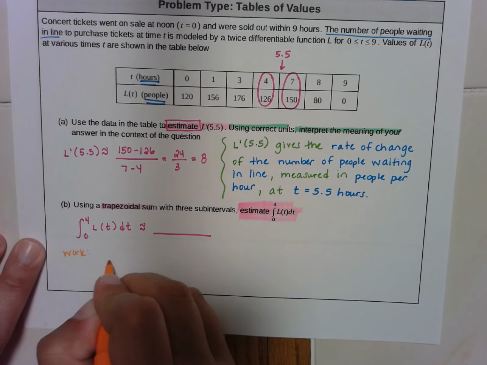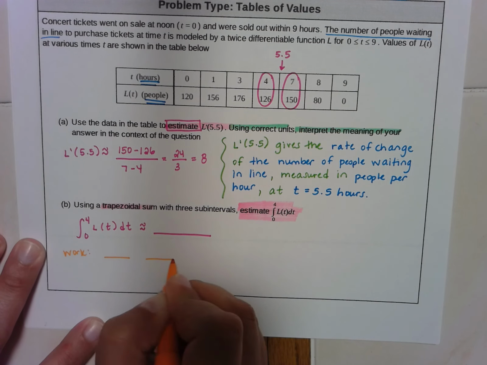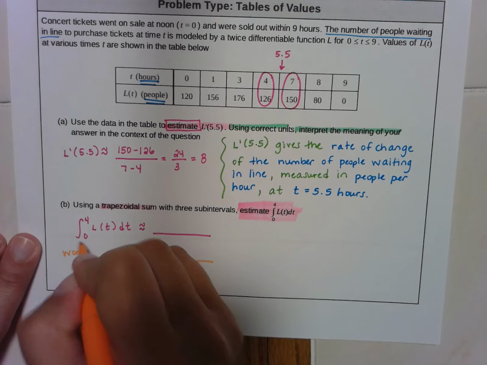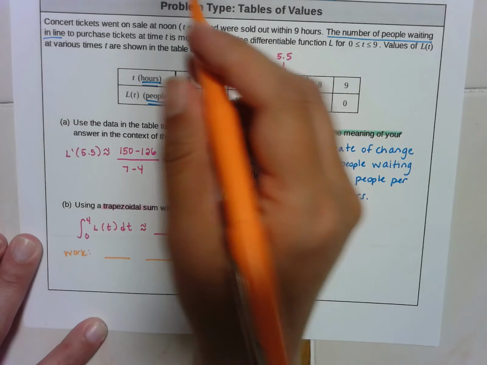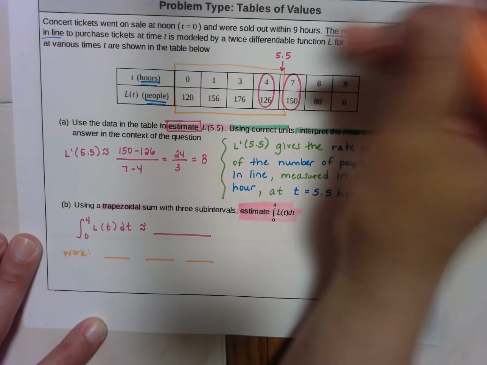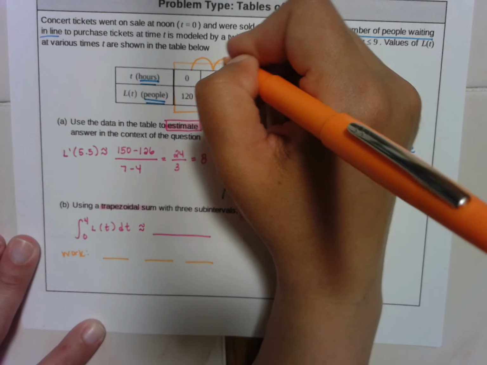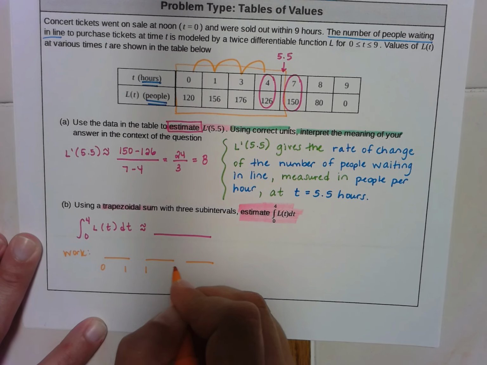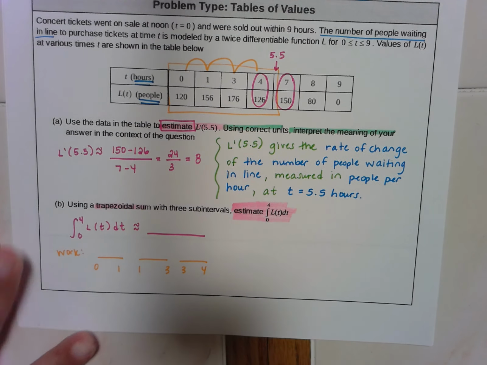If we're going to use a trapezoidal sum with 3 subintervals, I'm going to start by drawing 3 subintervals. Now it says that I should go from 0 to 4, so I'm only looking at this part of the table right here. To make 3 subintervals, I would go from 0 to 1, 1 to 3, and 3 to 4. So I would list 0, 1, 1, 3, 3, 4.